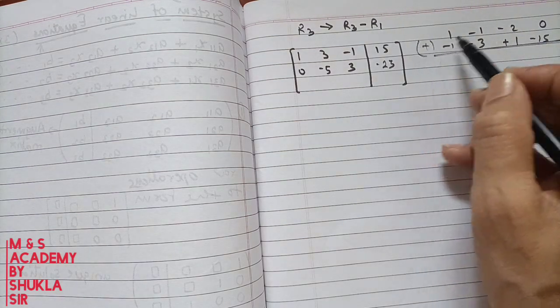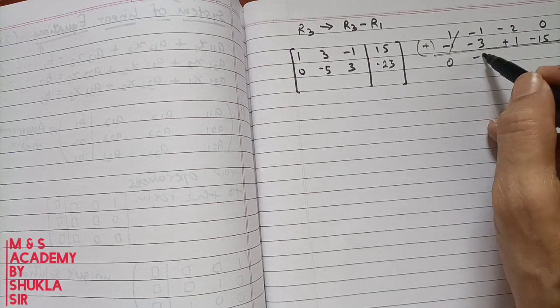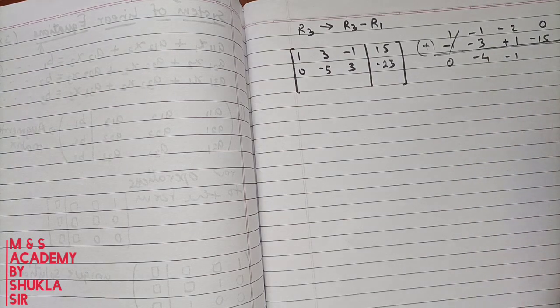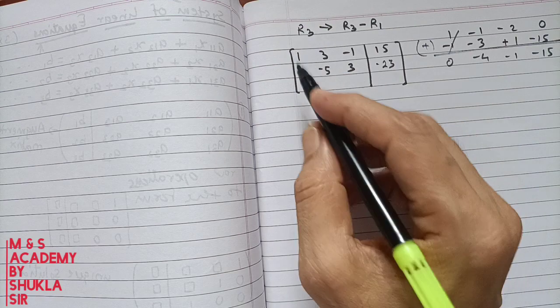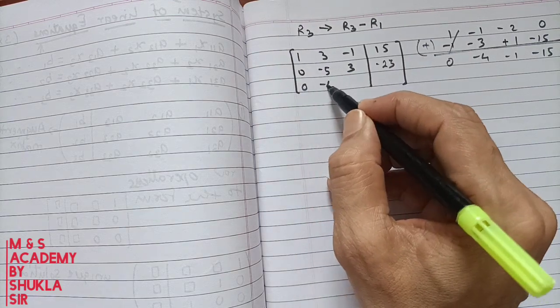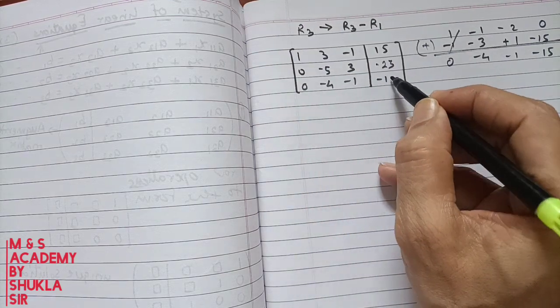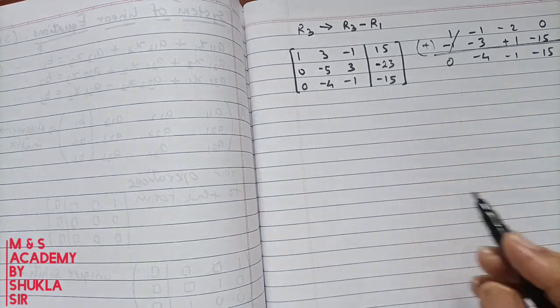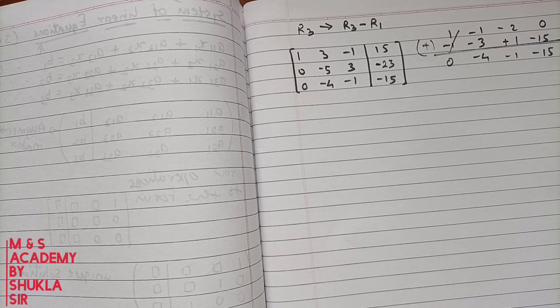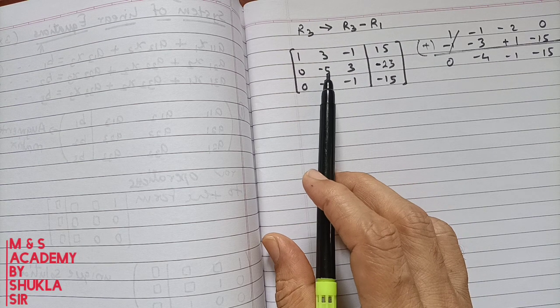If we add, we'll get 0, minus 4, minus 1, and this is minus 15. So the third row becomes 0, minus 4, minus 1, and minus 15. Next, we want to make this one a 1.